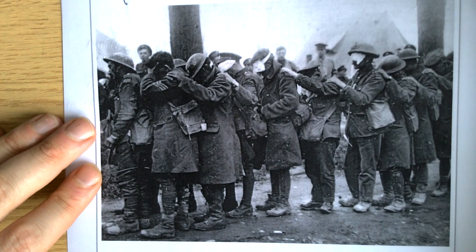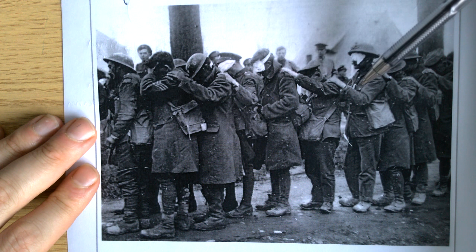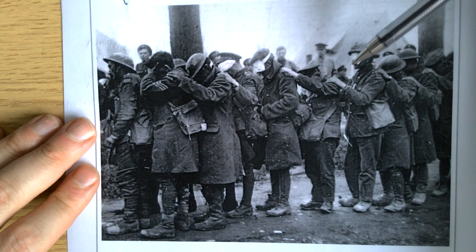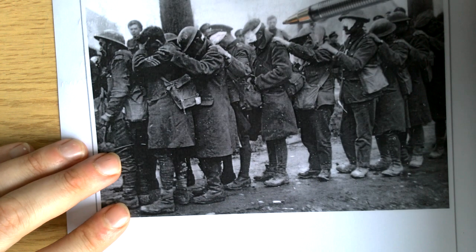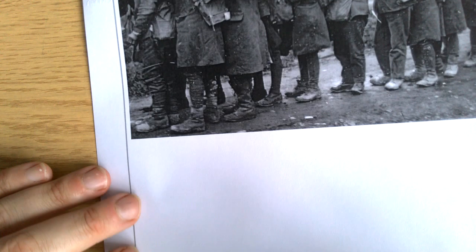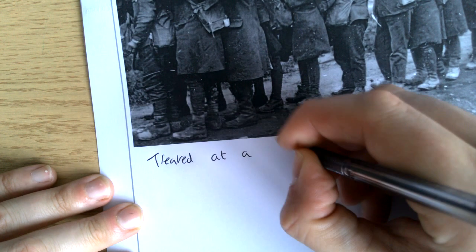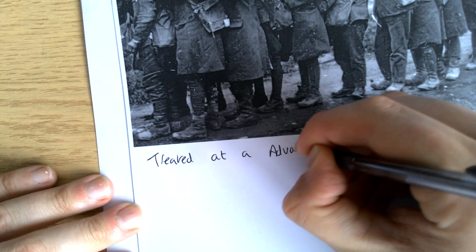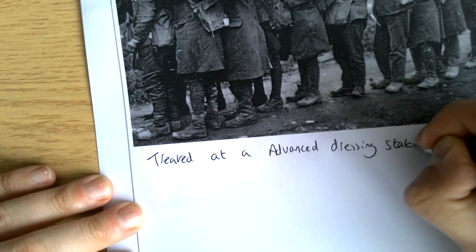Okay, so this is a bit more complicated, but as you can see, they have bandages around their eyes. The reason they're waiting to receive treatment, obviously they haven't got it on the lungs because they're standing, but it also tells you another form of symptom, and how they will treat it. So it would be treated at an advanced dressing station. So it tells you a little bit about it there.